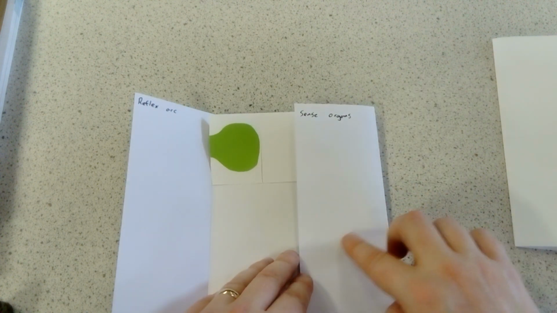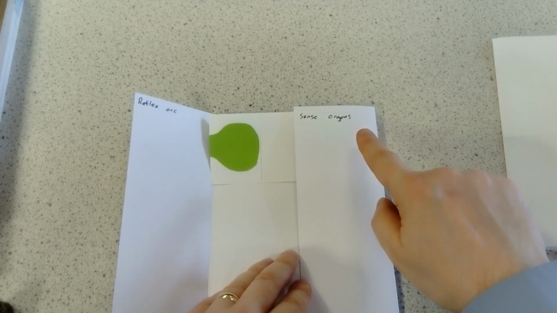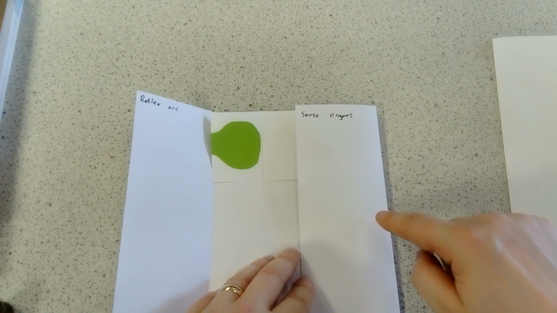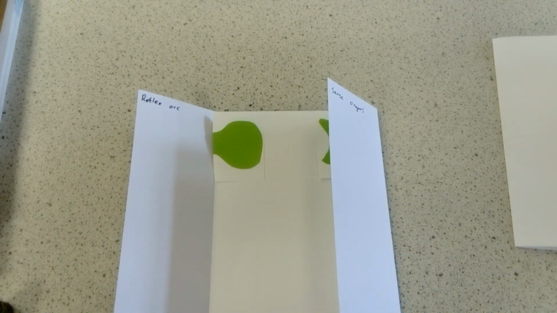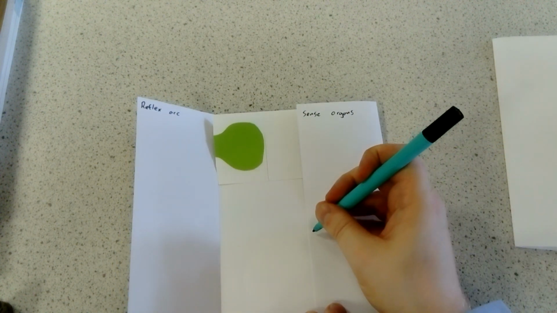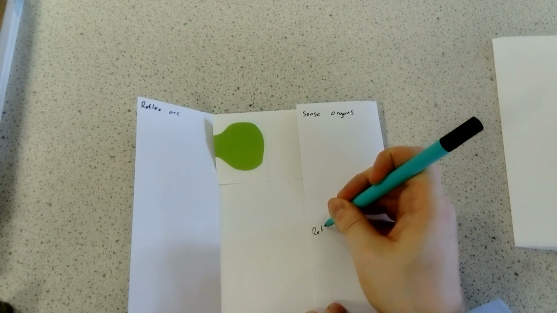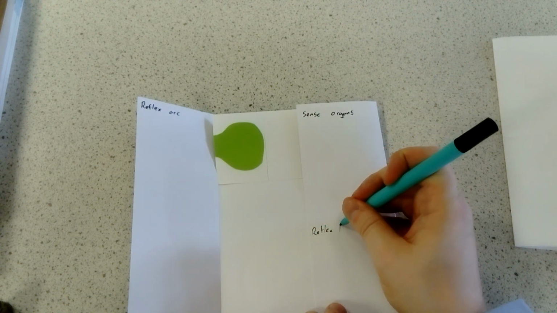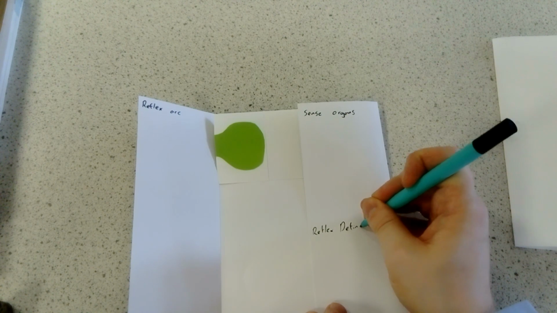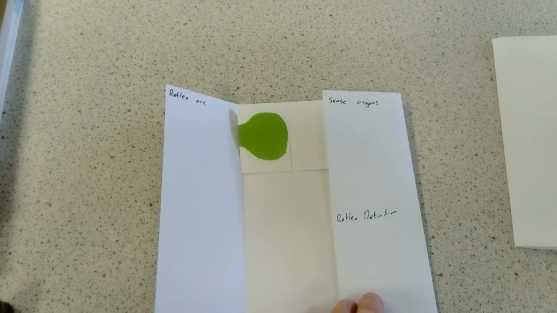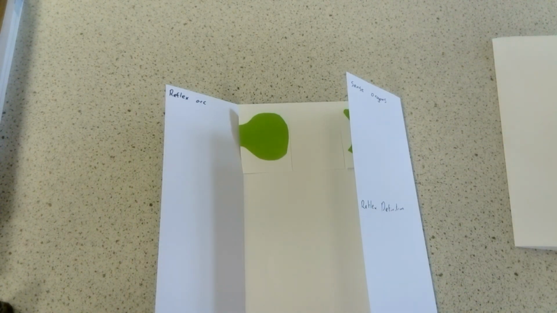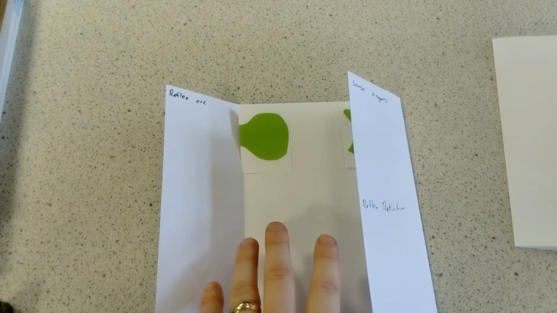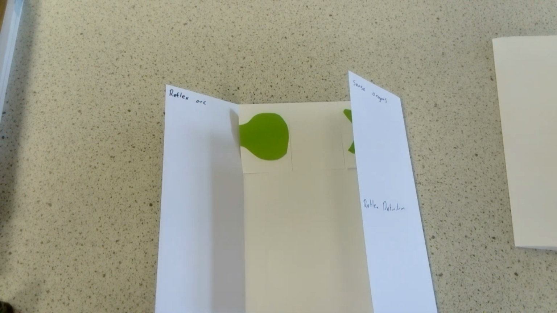Also on that front part, underneath where it says sense organs, because you'll have plenty of room, I want a definition of what a reflex is. So reflex definition. It's not a race. That, if you do it properly, will take the whole lesson. Right? It's not a race to get it finished.